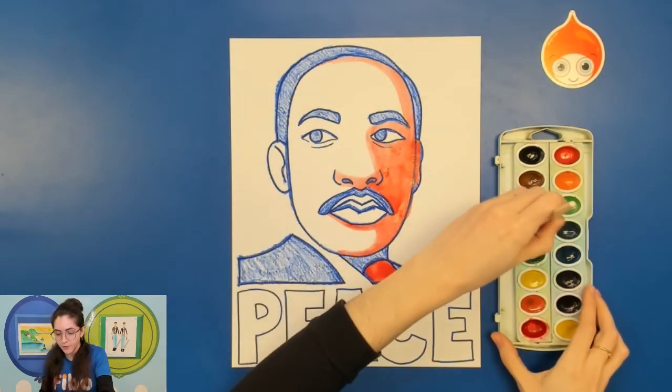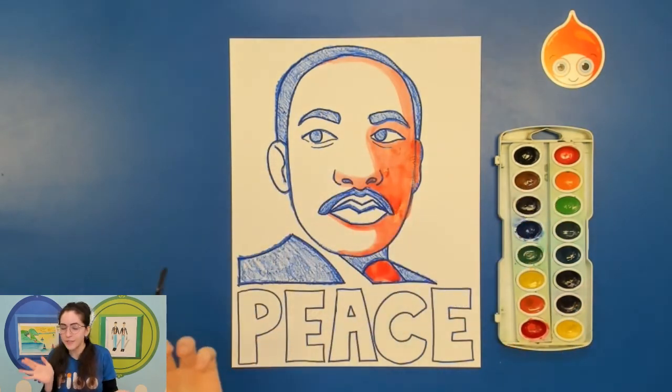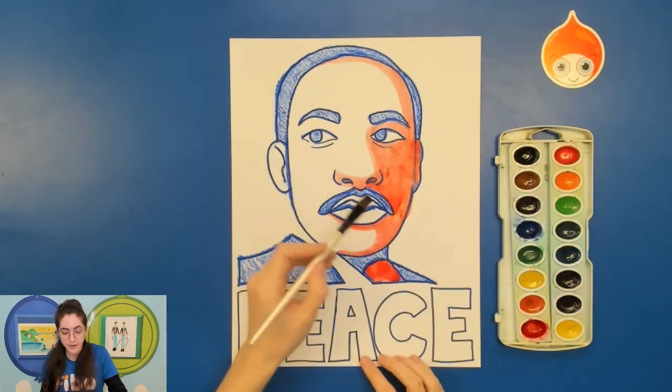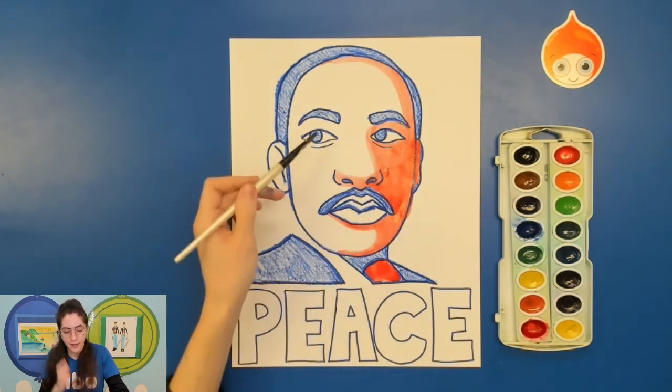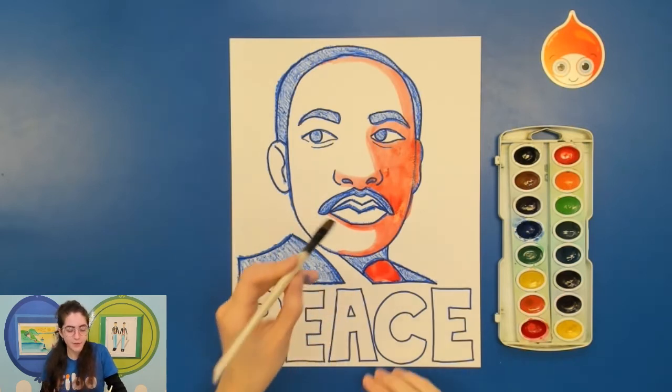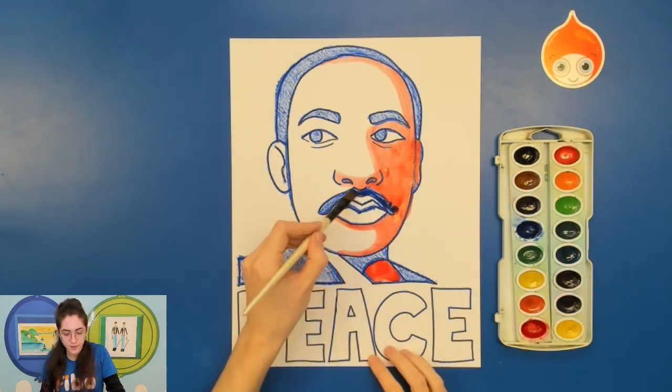So I'm going to take this blue and fill in some of those details here. Usually I'll do details last, but I'm going to just take care of them now. I'm going to fill in things like the mustache, the nostrils very carefully, the pupils, eyebrows, basically everywhere I put that very light layer of blue oil pastel, I'm going to add it in.